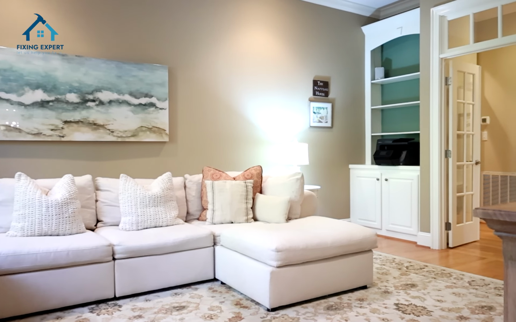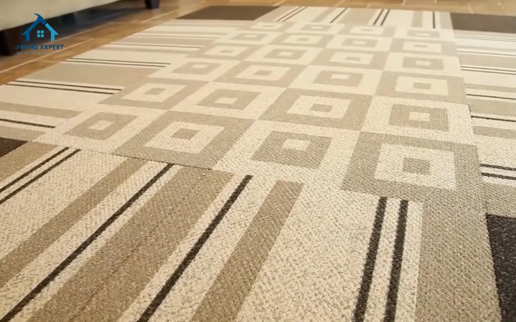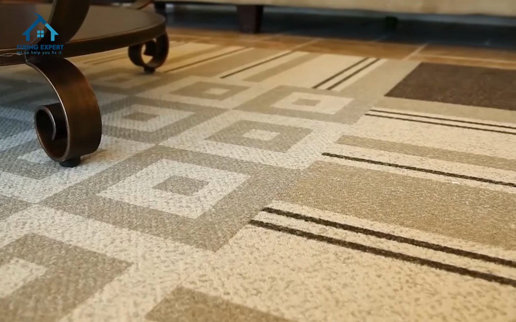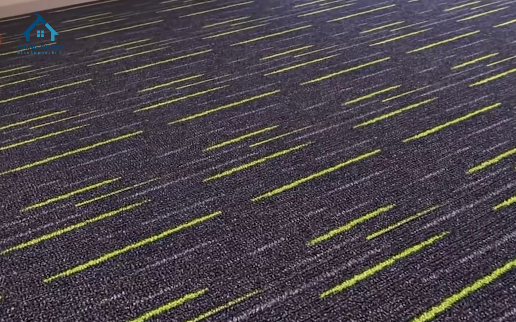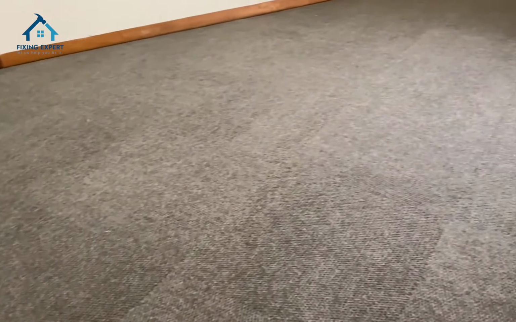Today we have an exciting topic that's going to transform the way you think about flooring: carpet tiles. Whether you're a homeowner looking to spruce up your living space or a DIY enthusiast ready for a new project, carpet tiles offer a versatile and practical solution. In this video, we're going to explore everything you need to know about carpet tiles, from their features and benefits to the different types available and how to install them.